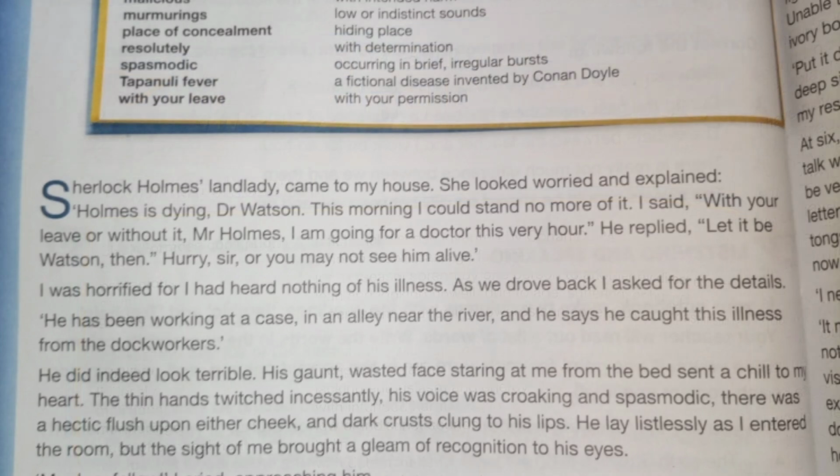So when a thing happens suddenly for a short period of time, you can say spasmodic. Then we have Tapanuli fever, which is another fictional disease invented by Sir Arthur Conan Doyle in his fiction. And the last word is with your leave, you can say with your permission.